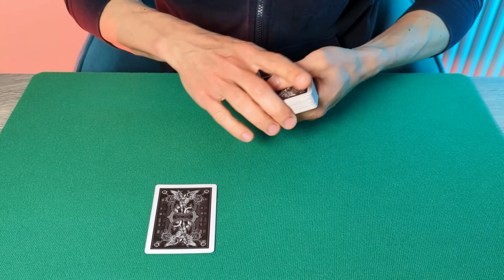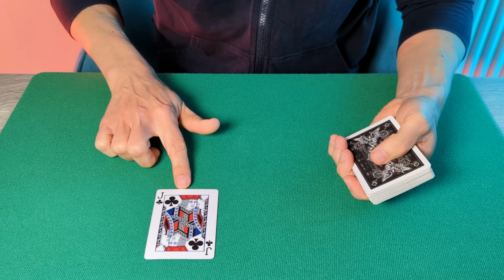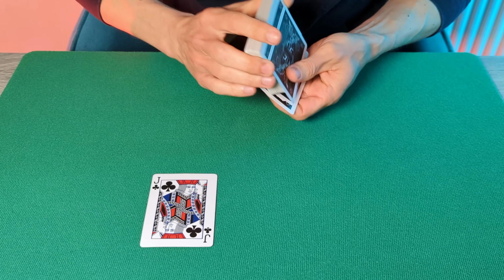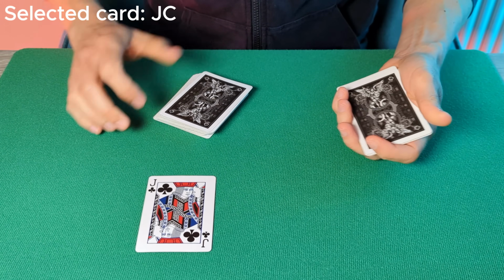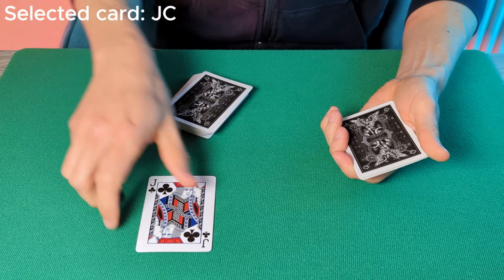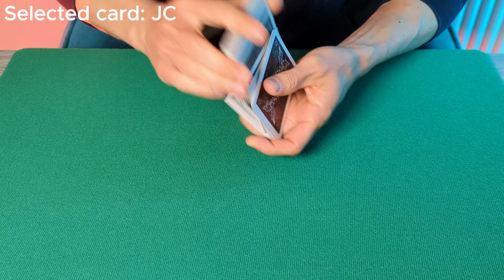Let's say they select this card just here. Ask them to take a look at and to remember this card. So here we can see the Jack of Clubs. Now, in reality, of course, you're not going to see that card. That's just for the sake of the demonstration. But ask the spectator to really clearly picture it, to focus on that card. And then once they've done that, to take that card and just return it back into the deck.